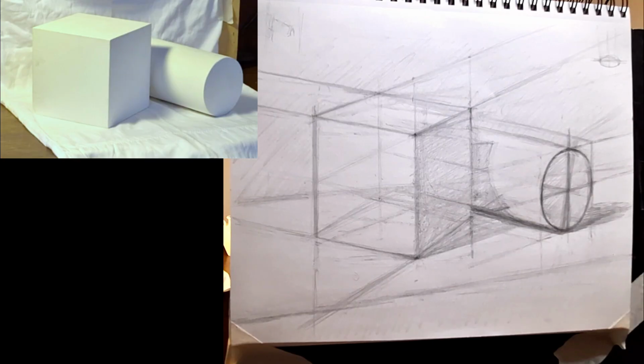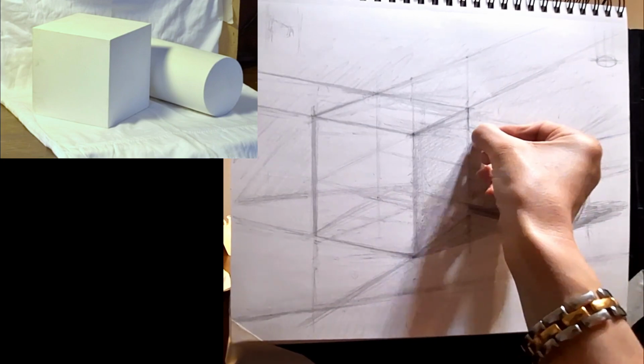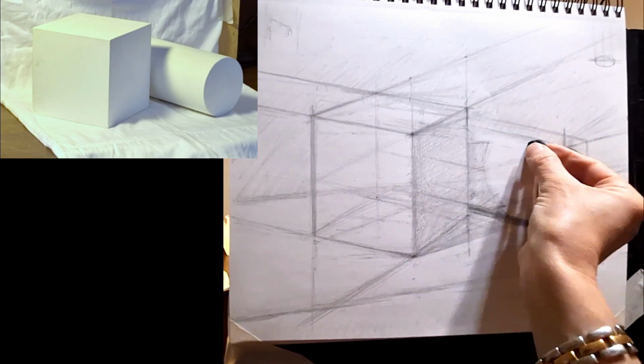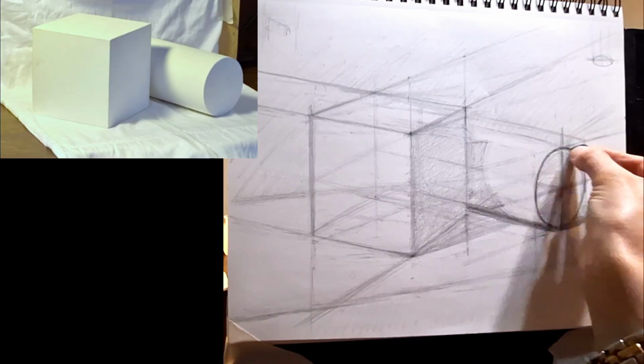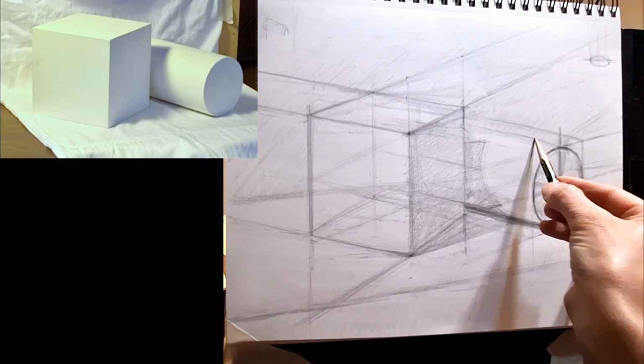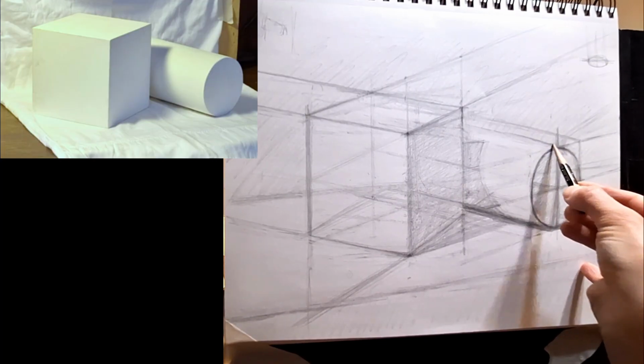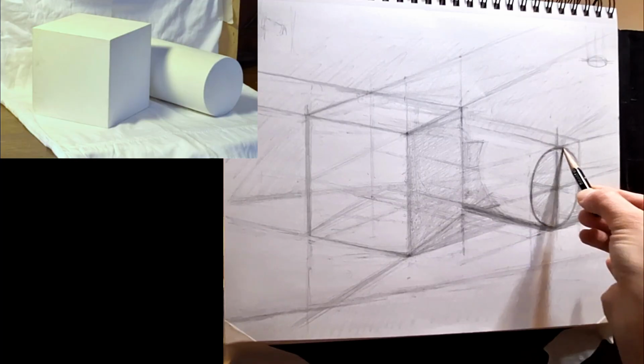Like that. And on top, clean this up nice and neat, make this line nice and straight. This is where it touches down.